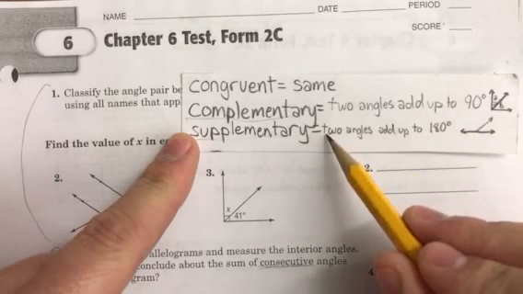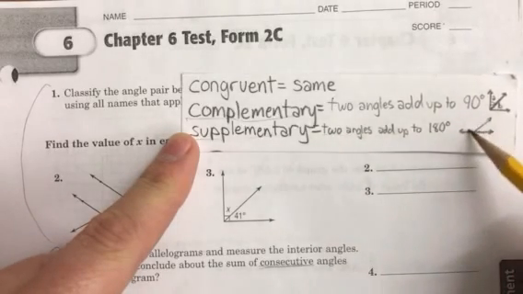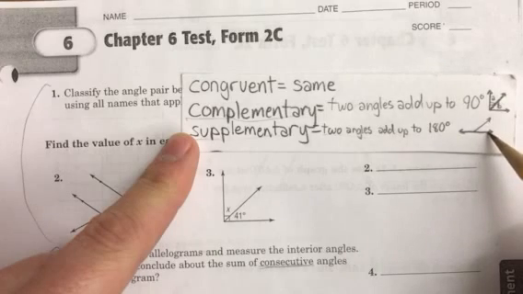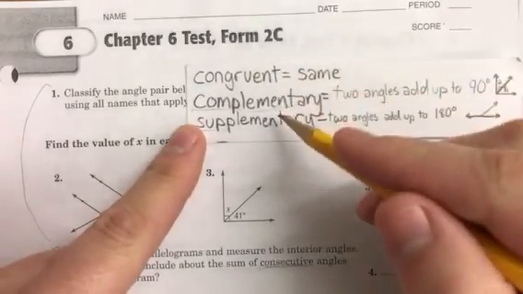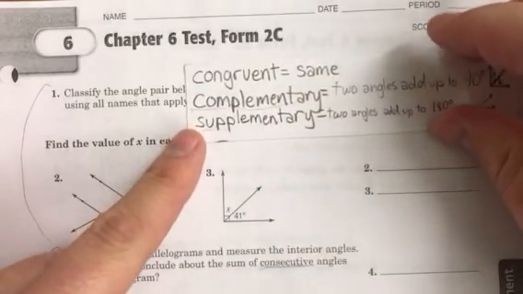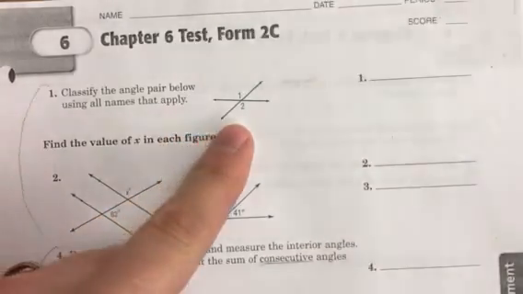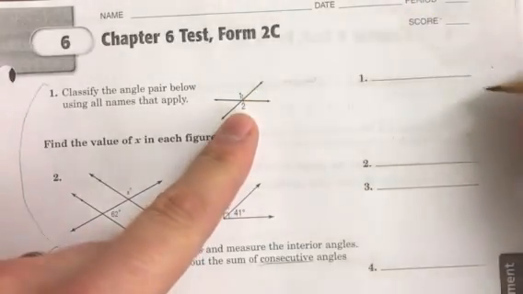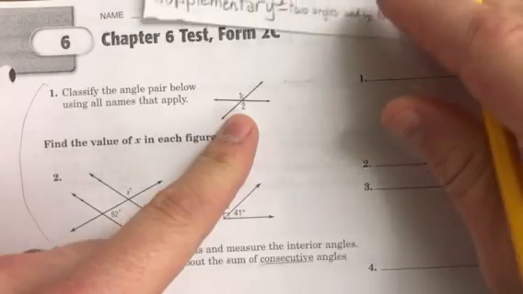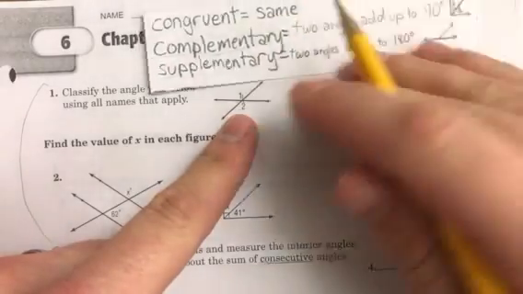need. So that's 2 angles that will complete one another to make a 180-degree angle, a straight angle or a straight line. So congruent, complementary, supplementary. This one right here, because they're opposite one another, means they're vertical, and vertical angles are congruent.